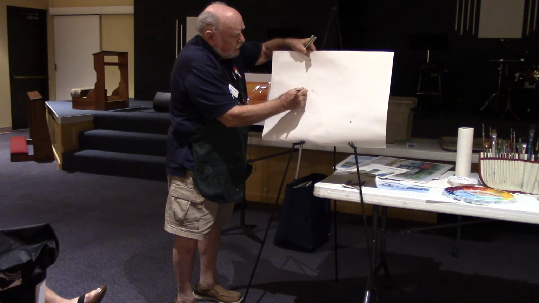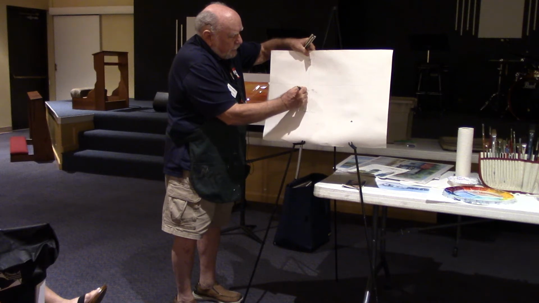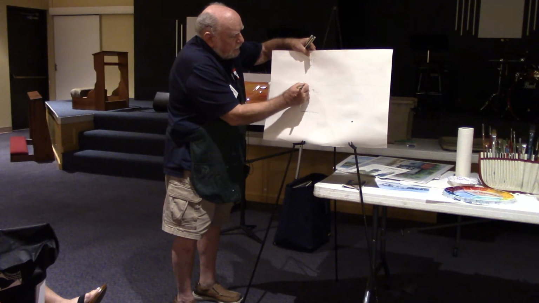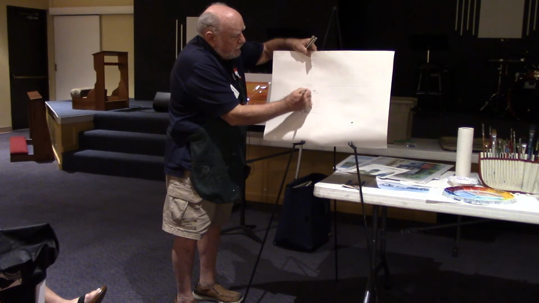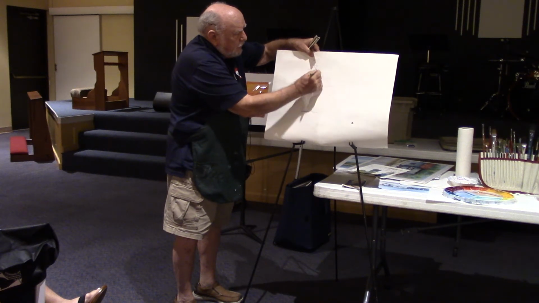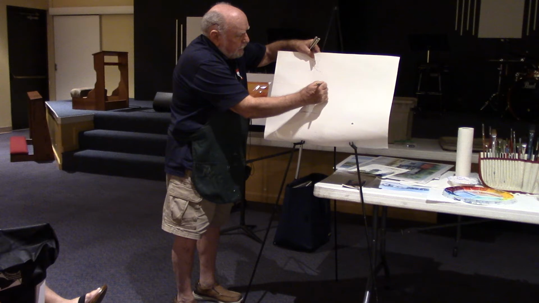And then right here is the leg height. And about in here is the waist, shoulders, arm.